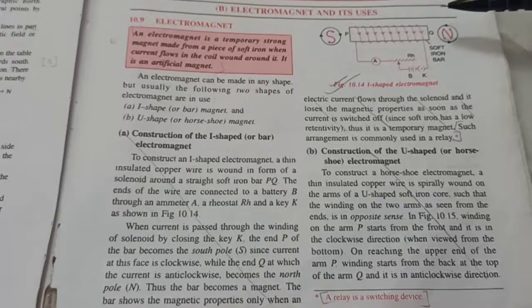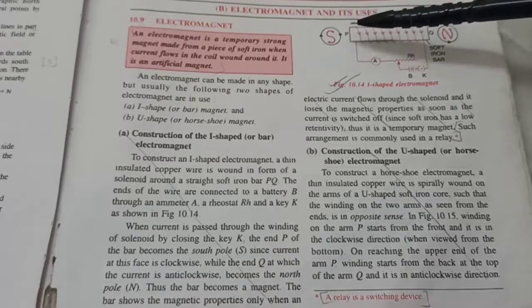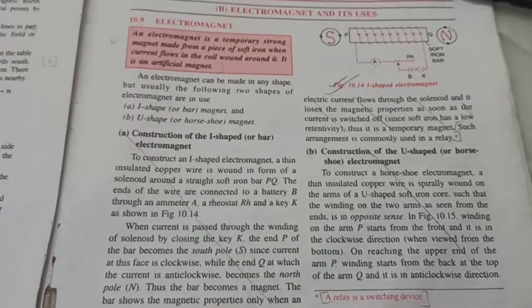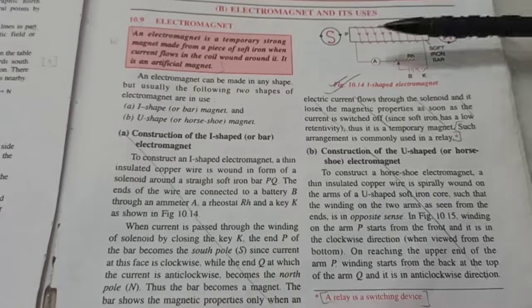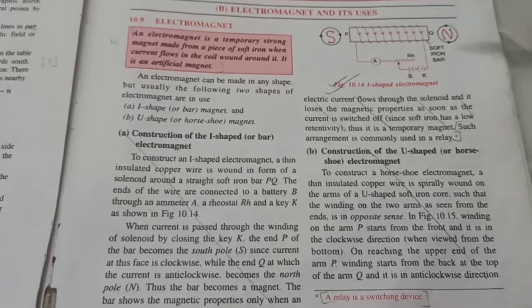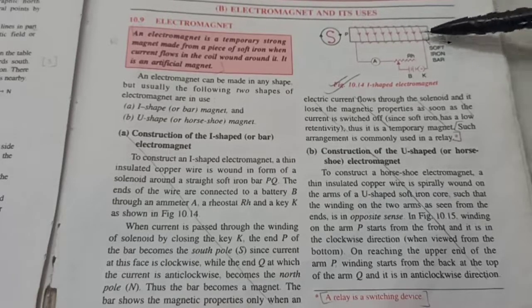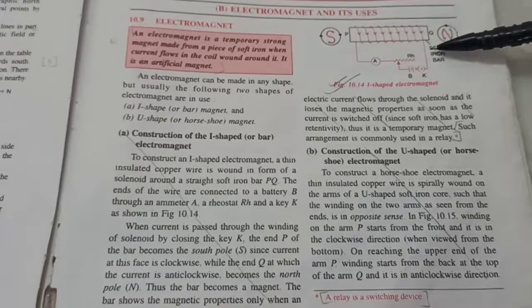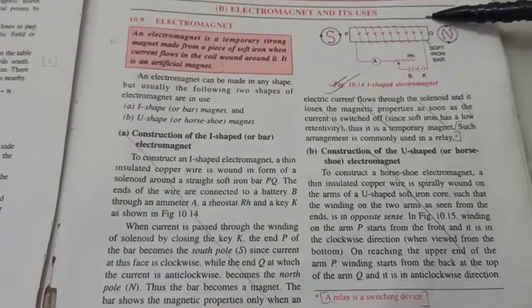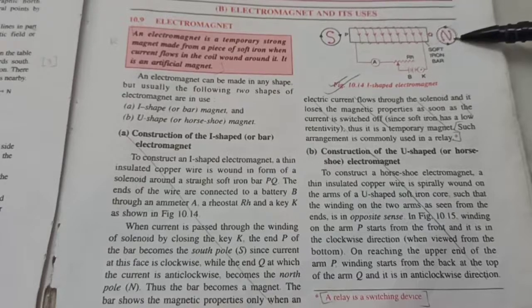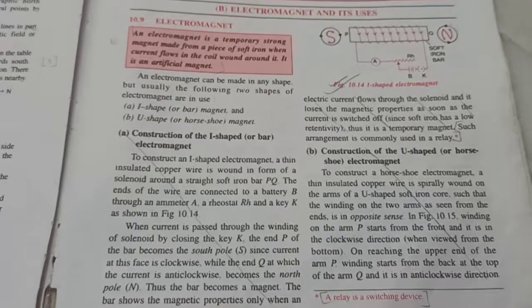Now, how can we determine which of the two ends, P or Q, will be the south pole and which one will be the north pole? Well, there is a trick to find out which is the north pole. If you look at this coil from the right hand view, and if you see that the current is moving in the anti-clockwise direction, then it is the north pole. Let me give you an example.